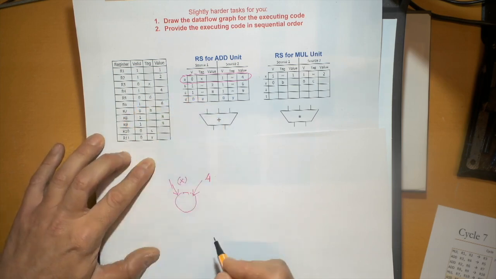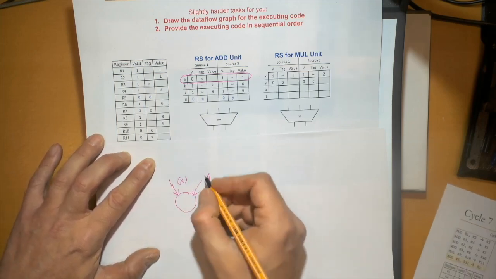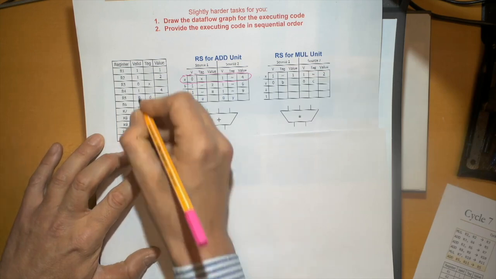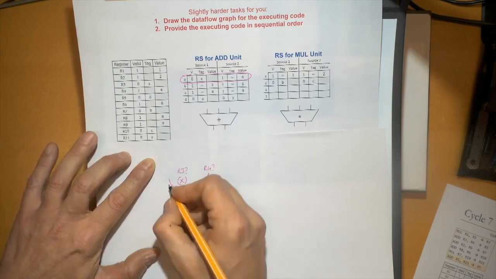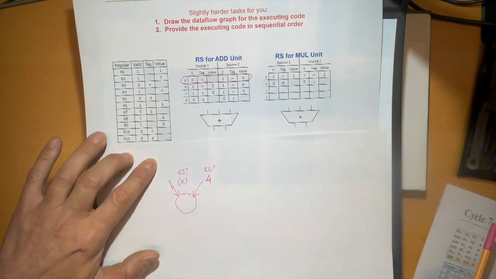Register 4. So does that make sense? Maybe I should just say that there's a good idea. Maybe this is register 4, and maybe this is register 3. I'm probably right. So somebody's going to produce X, right? So this add cannot be the first instruction that's executed, assuming the machine is correct.